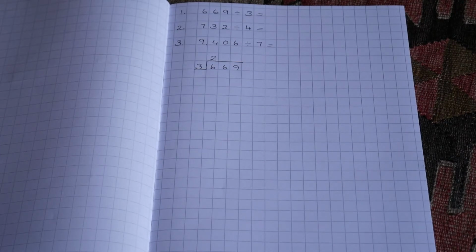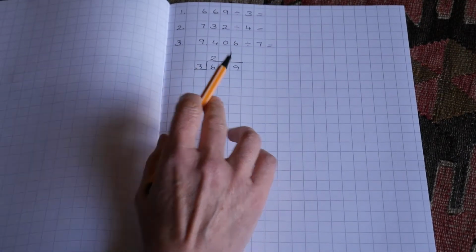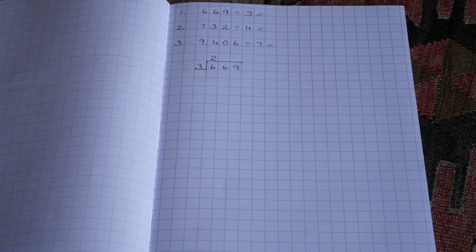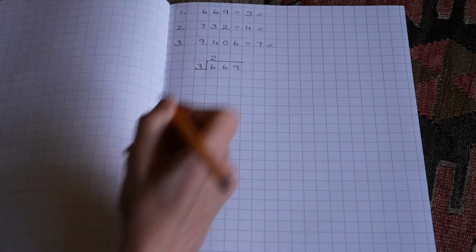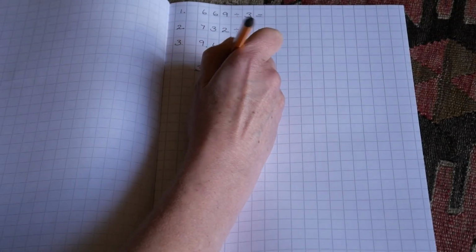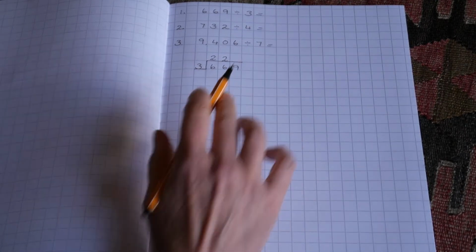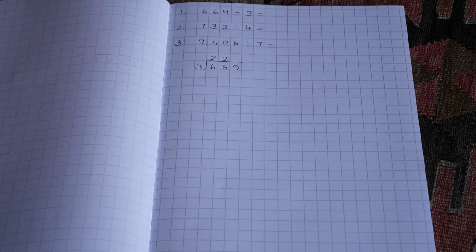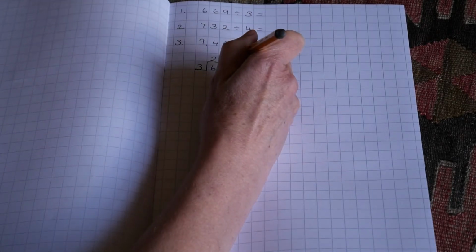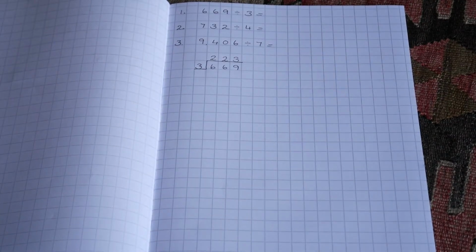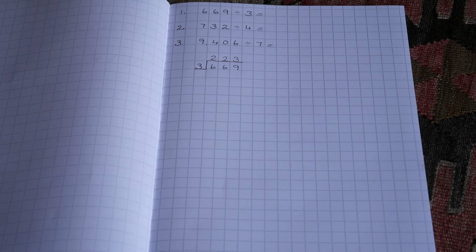Now let's move on to the tens bit. How many groups of 3 are there in 6? Sounds familiar. We've already worked that one out. There's 2 groups of 3 in 6. And then the last bit of the number, 9. How many groups of 3 are there in 9? There are 3, because 3 times 3 is 9. So let's pop our answer. There are 3, and that gives us the answer 223. That was pretty straightforward.